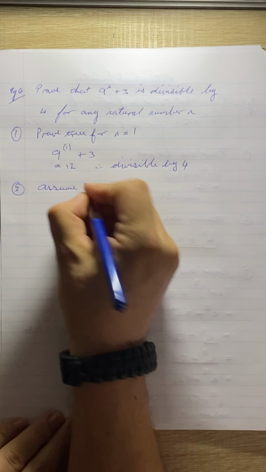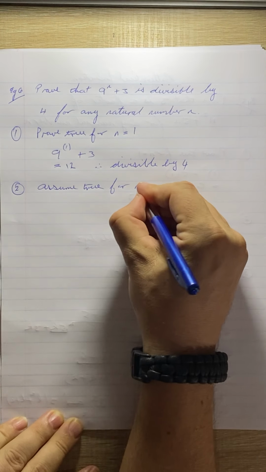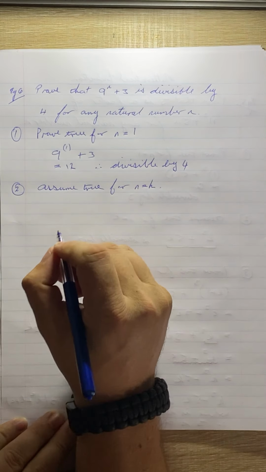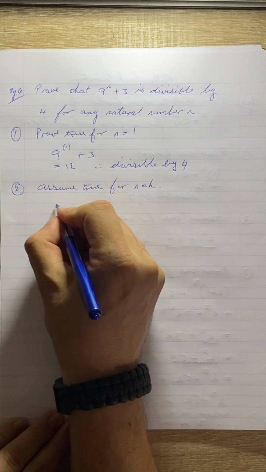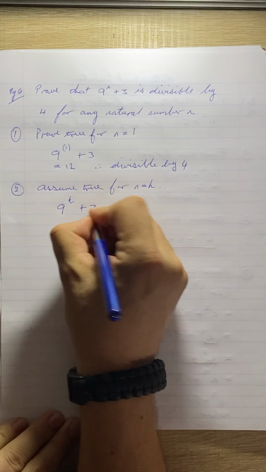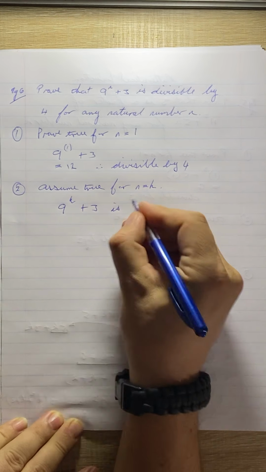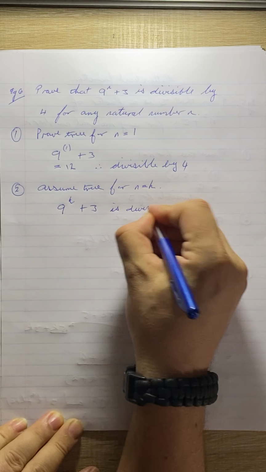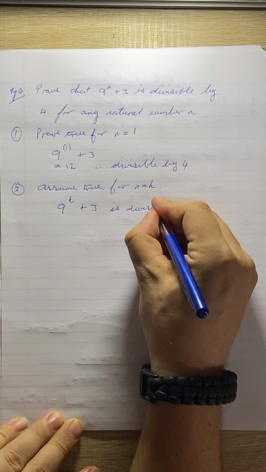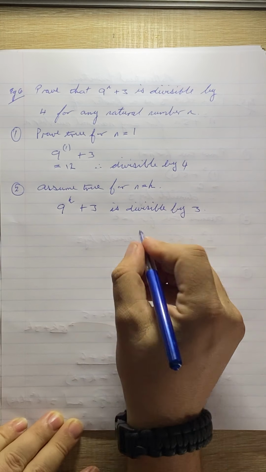Okay, step 2, our assumption. Assume true for n is equal to k. In other words, we are going to get 9 to the power of k plus 3 is divisible by 4. Okay.